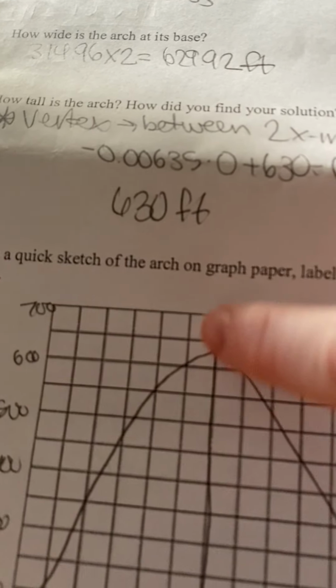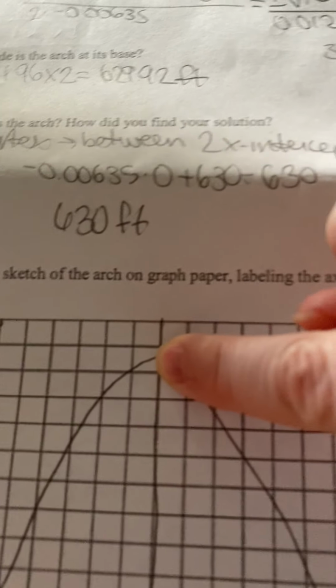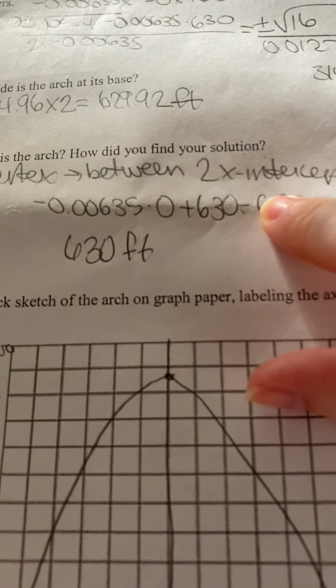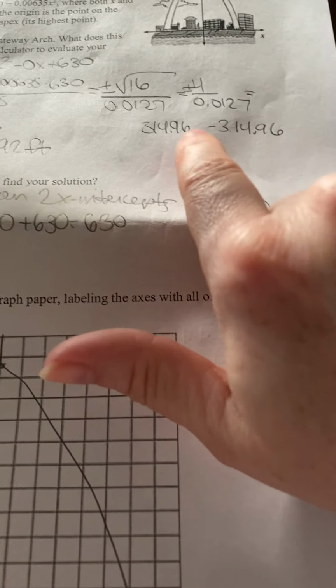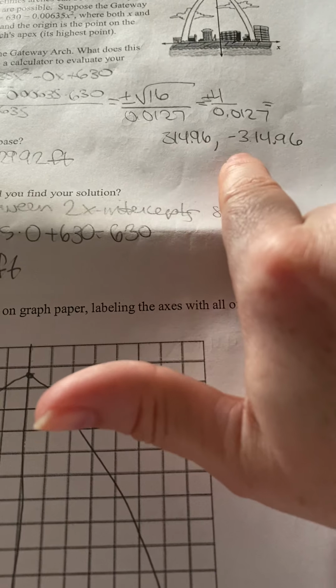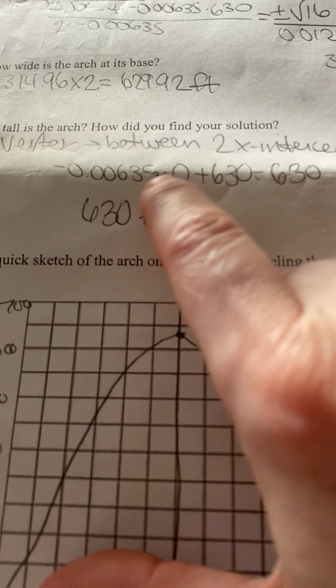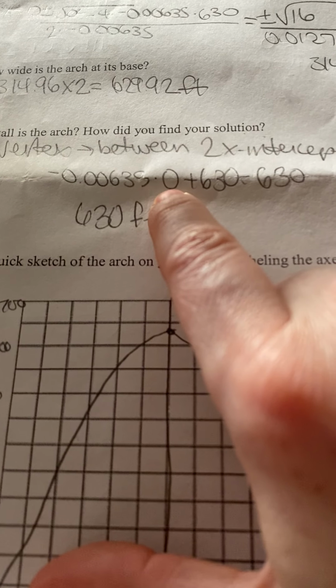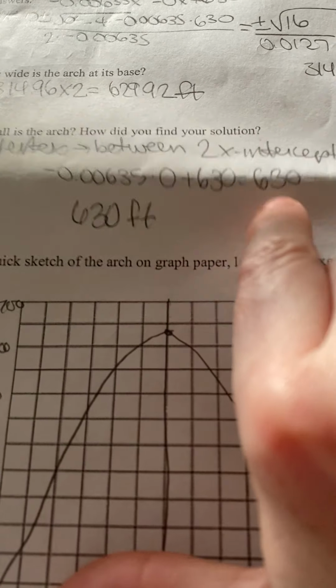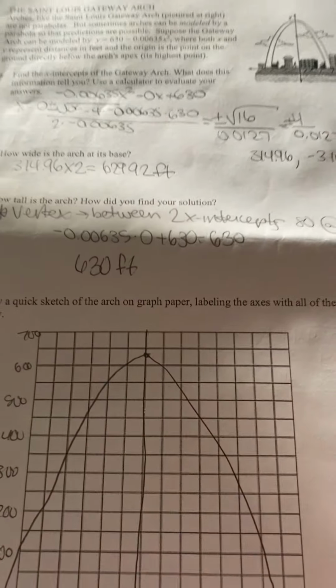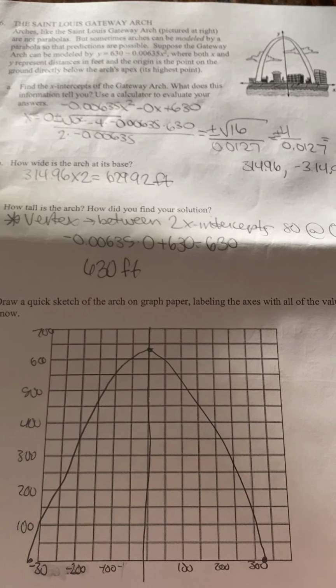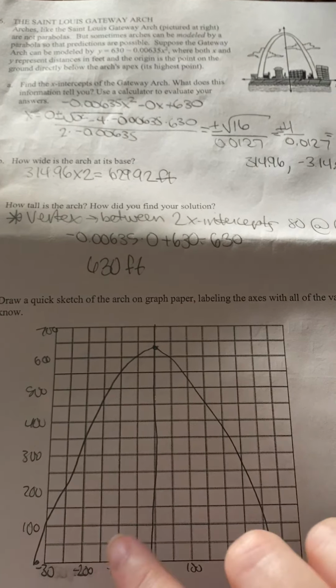And then, how tall is the arch? Well, if you're thinking about how tall it is, that's going to be the vertex. And we know it's going to be right in between the two x-intercepts. Well, the place in between that is 0, which is amazing, because that makes this math super easy. So you plug in 0 here, and you get that it's 630 feet tall. So, hey, that's kind of fun. The arch is just as long as it is tall.